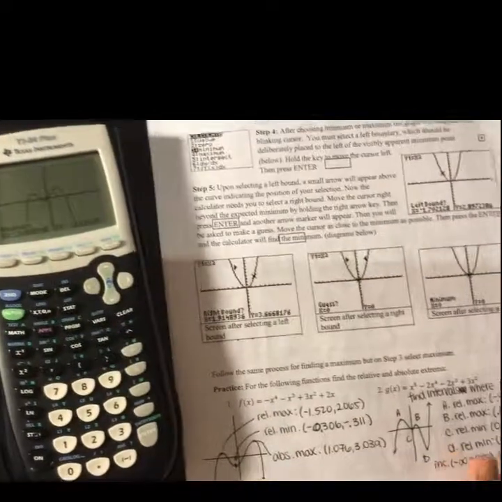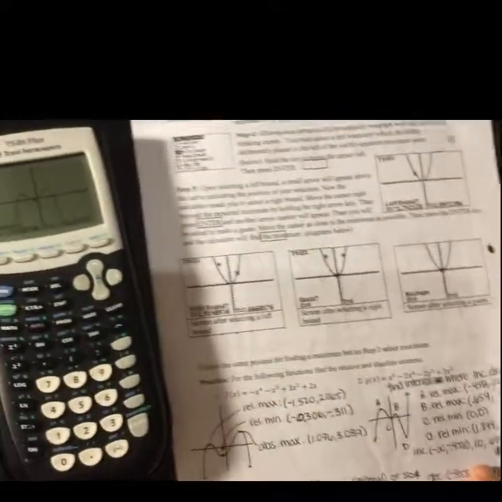Alright, so go ahead, try it out for this one, make sure you agree with my absolute max, and then give it a try for number 2.